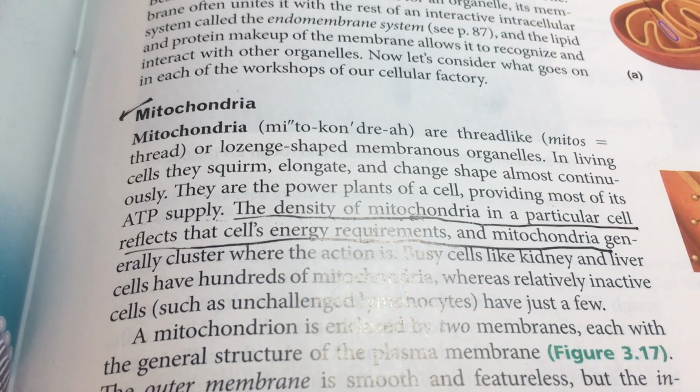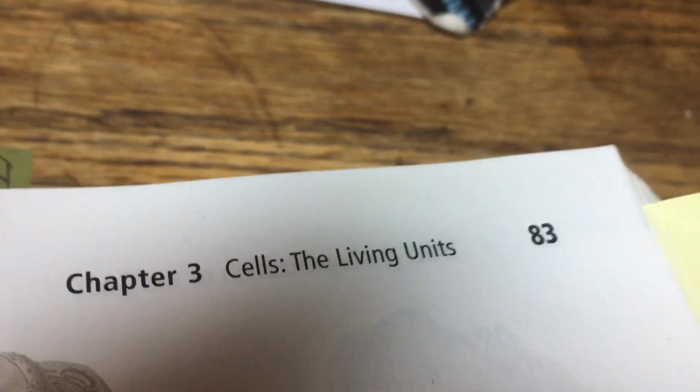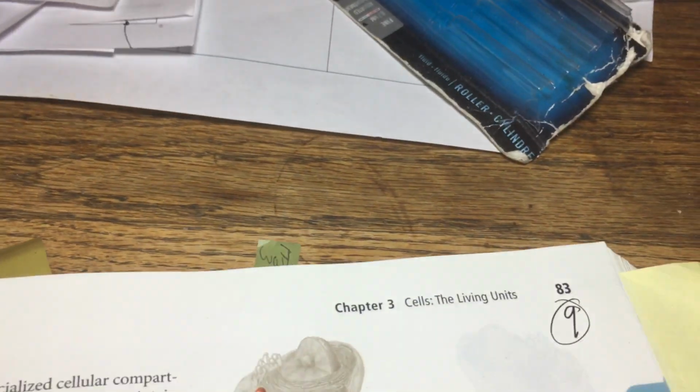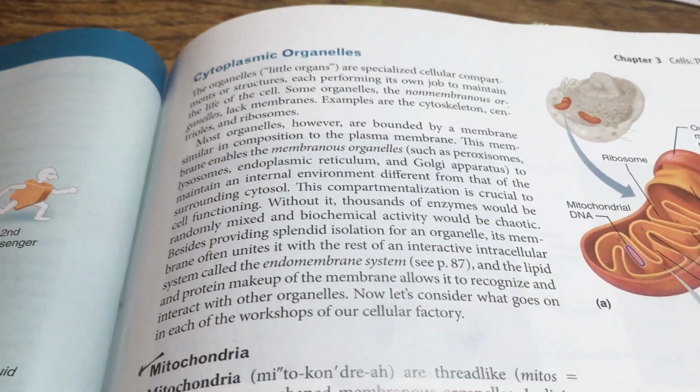Here we are at number 9. Actually, we're at page, as you can see here, 83. And we're looking at number 9. We're looking at the mitochondrion.